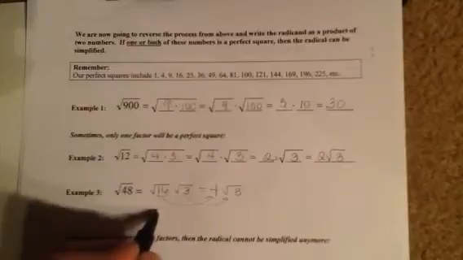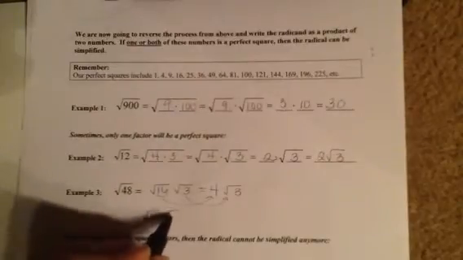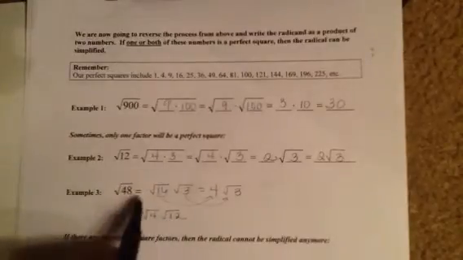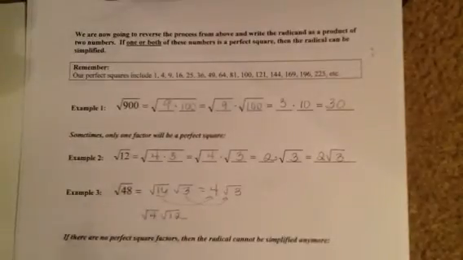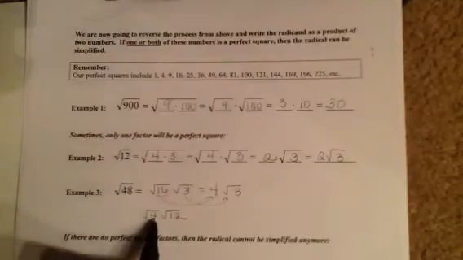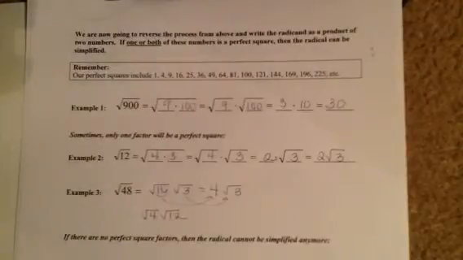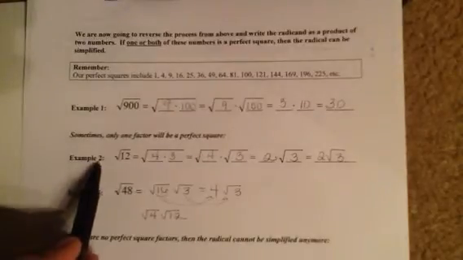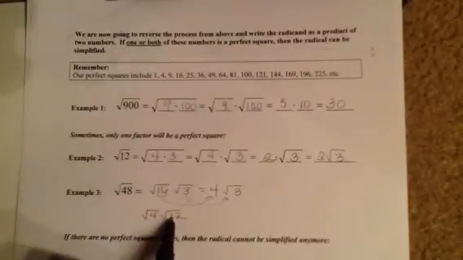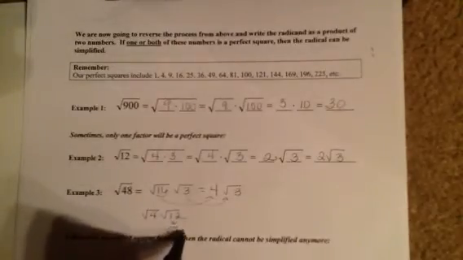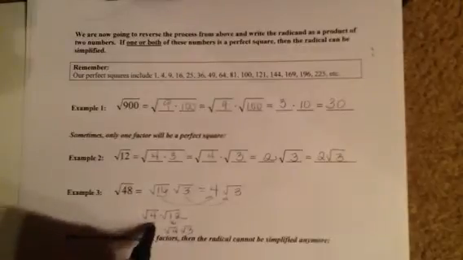Now, had I recognized the square root of 4 and the square root of 12, let's see what would have happened. 4 times 12 is 48, so I can write these two. The square root of 4 is 2, but the square root of 12 still has a perfect square in it. We recognize that from problem example 2. So I'm going to have to rewrite the square root of 12 as the square root of 4 times the square root of 3, and I'll bring this one down.